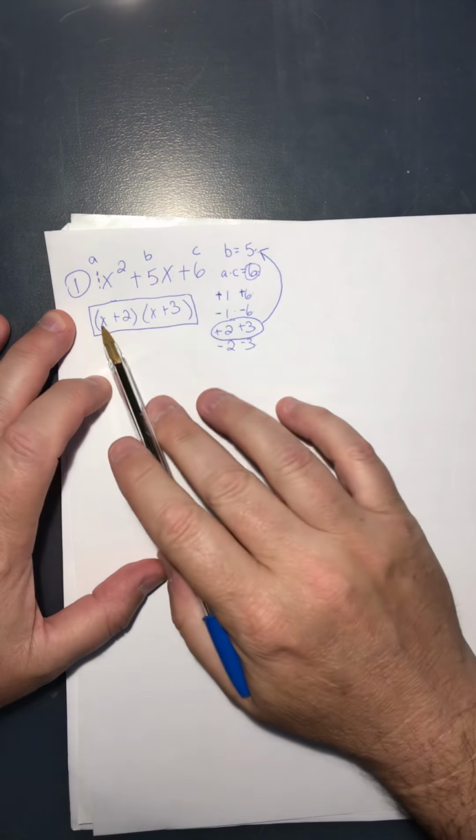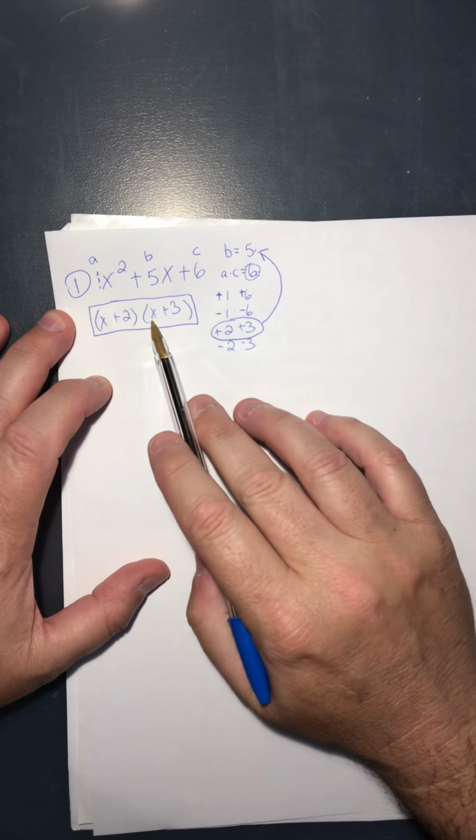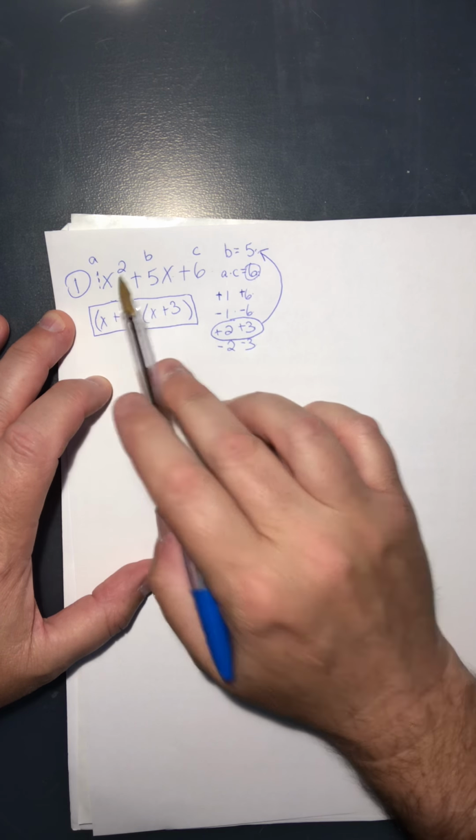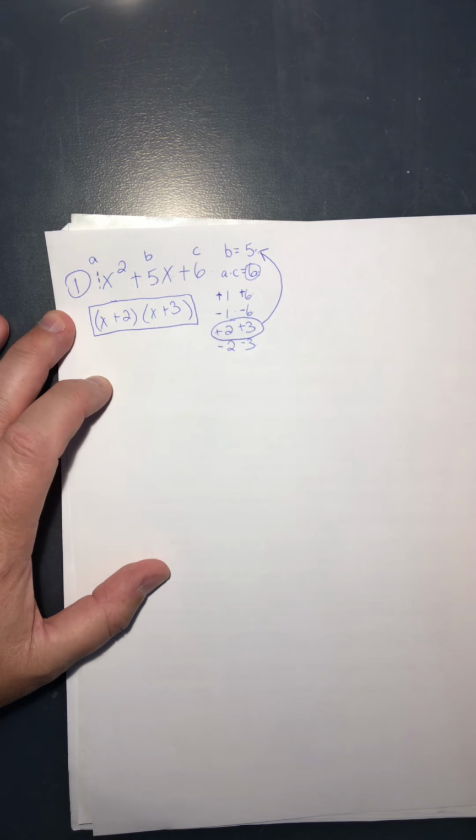A quick check: do x times x. Do the first term times the first term, and you should get this term right here. And we do. x times x gives me x squared. So we're good on that one.